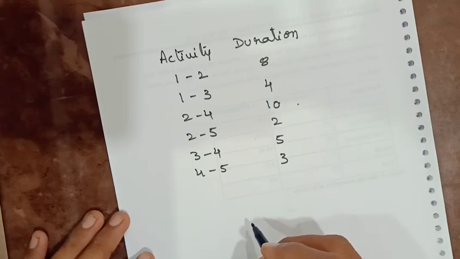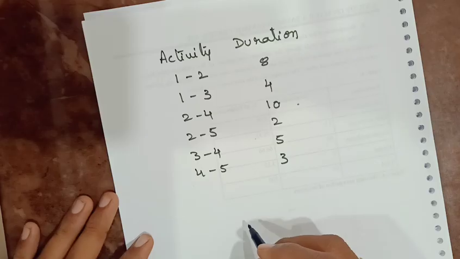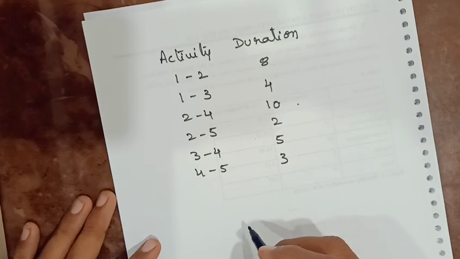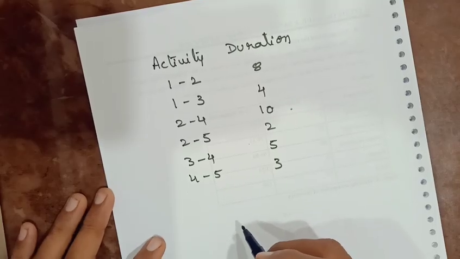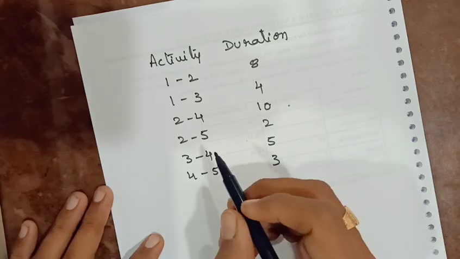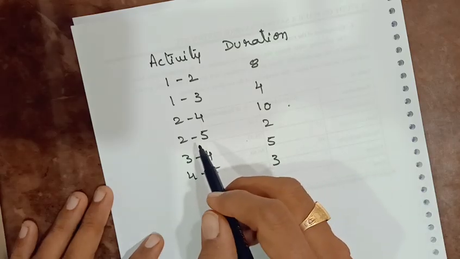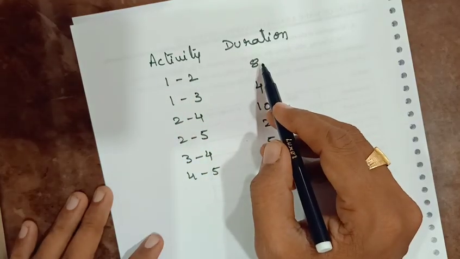Hello all. In project management, the critical path method is an important technique where we evaluate projects. Now here we have the data related to the activity as well as the duration.